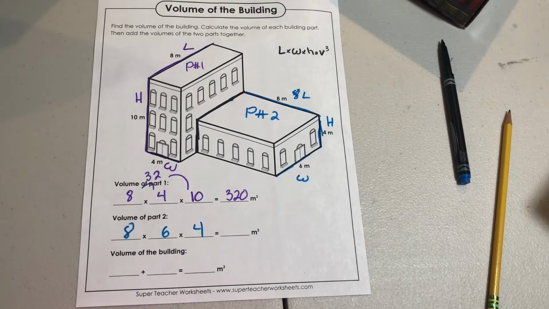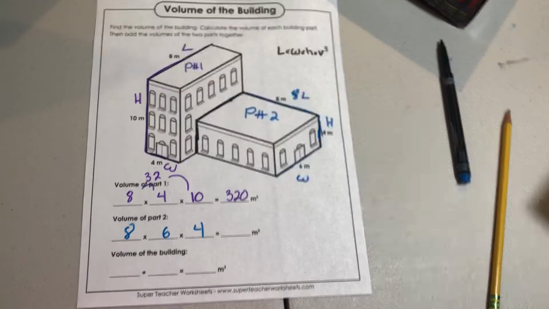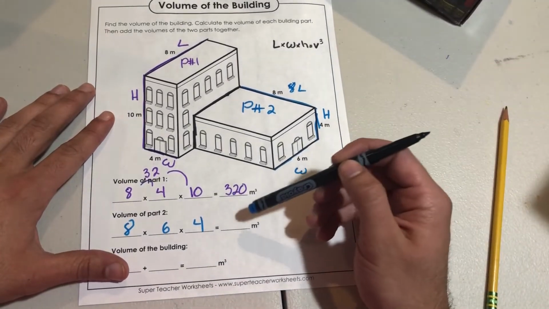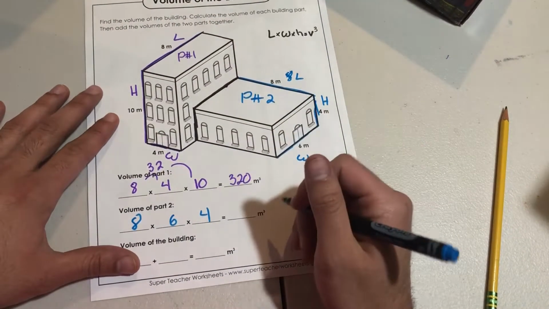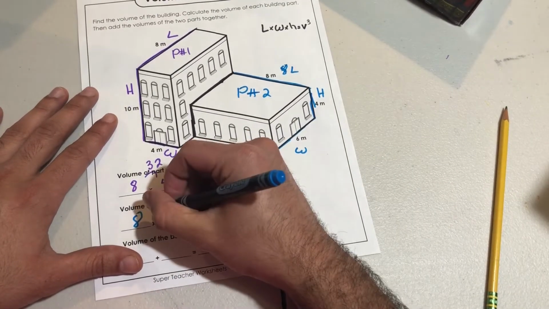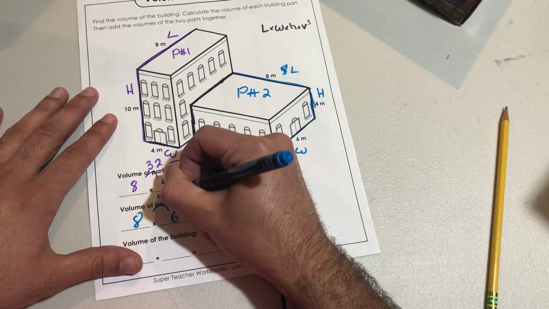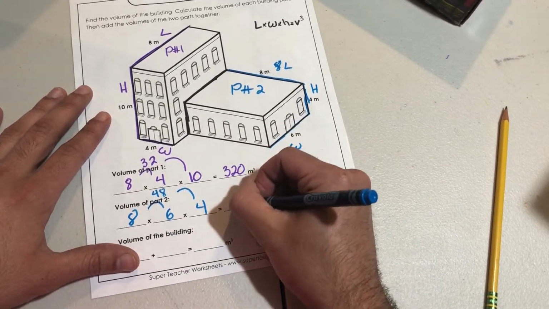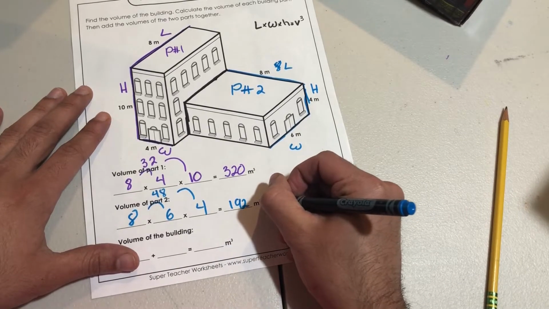Okay, so you should have paused the video, answered the first guiding question on the PowerPoint, and now you're back for the next part of the video. So we've already figured out the volume of the first part of this figure. Now I'm going to do the second one. So 8 times 6 is 48, and 48 times 4 is 192 meters cubed.